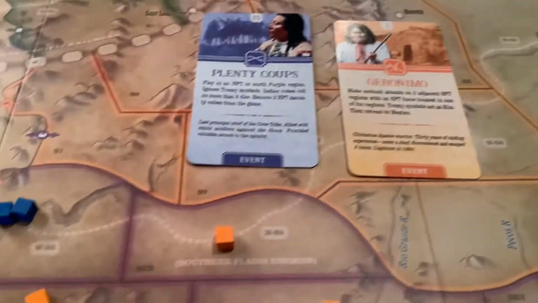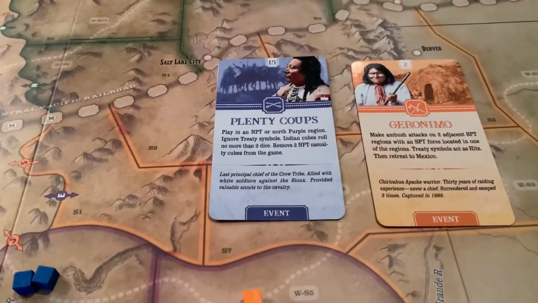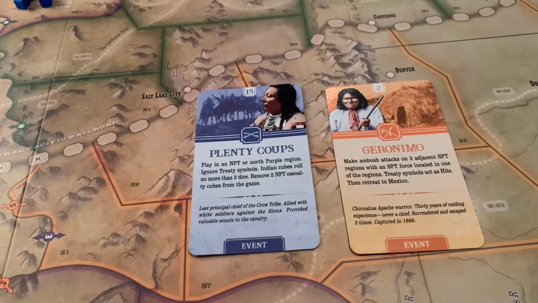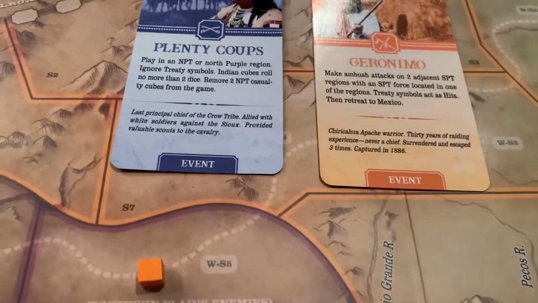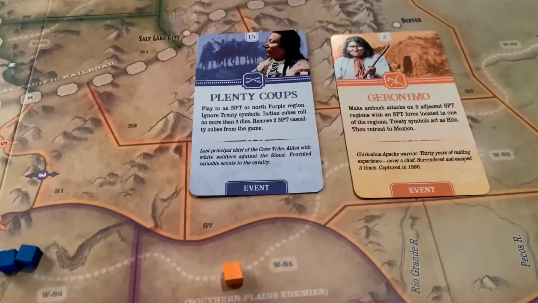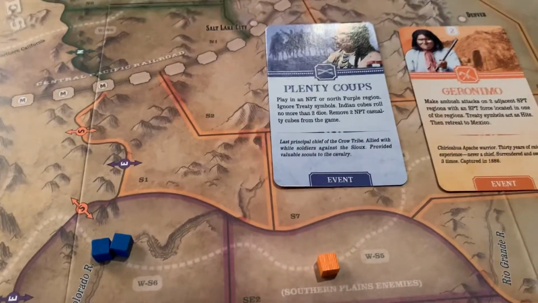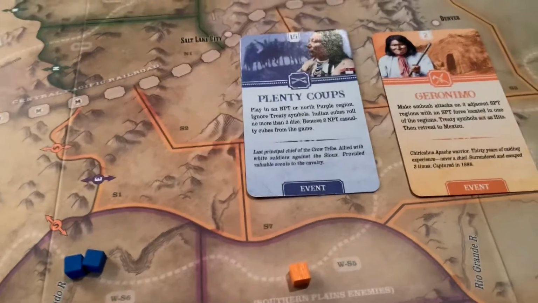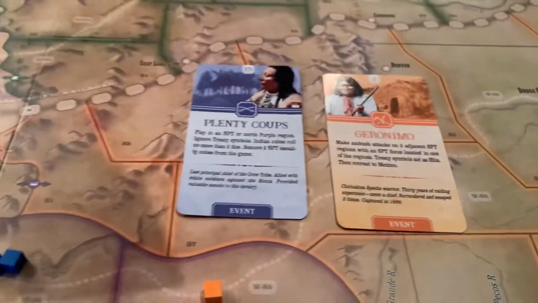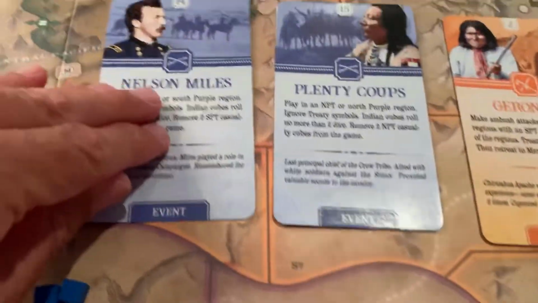Geronimo is another one. And there was another cavalry card somewhere that would apply. Yeah, here we go. So let's look at these cards.